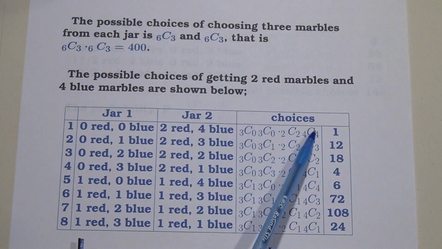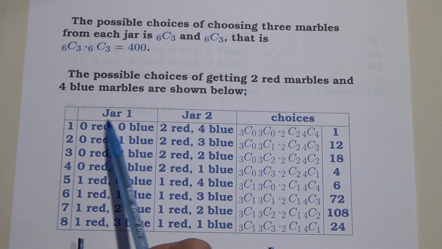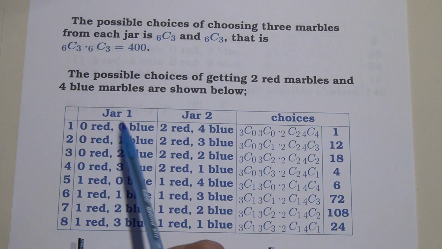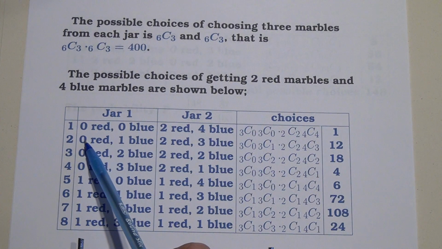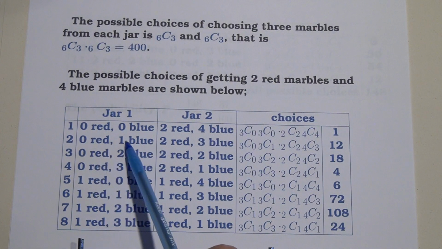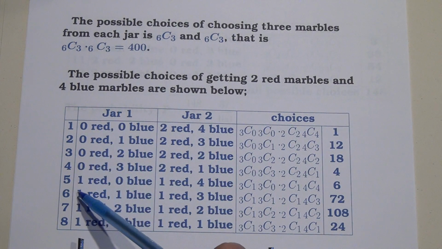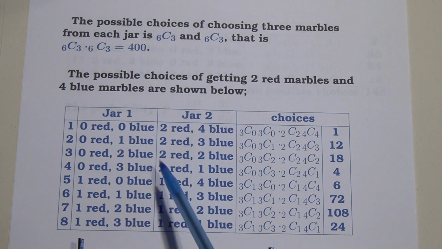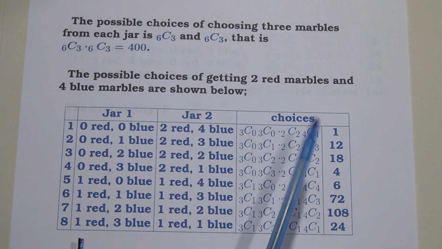Getting 2 red and 4 blue means from jar A you don't get any, but 2 red and 4 blue from jar B, and then no red, 1 blue, and 2 red and 3 blue, like that, right? You can write down all possible cases. Of course, we have more on the next page, but look at here.